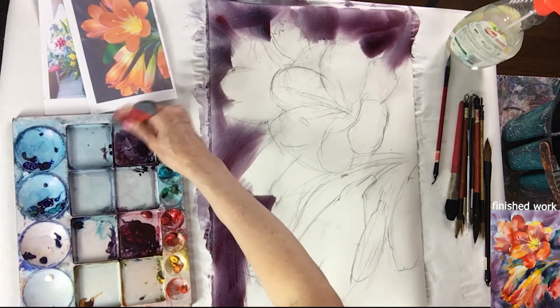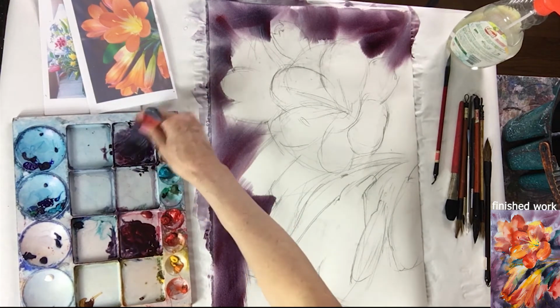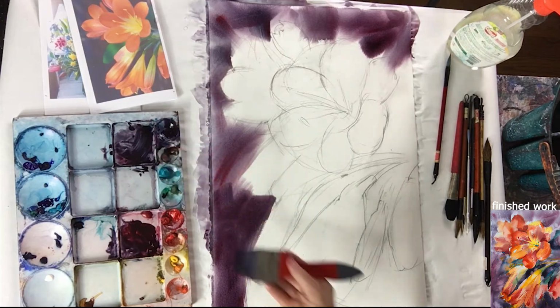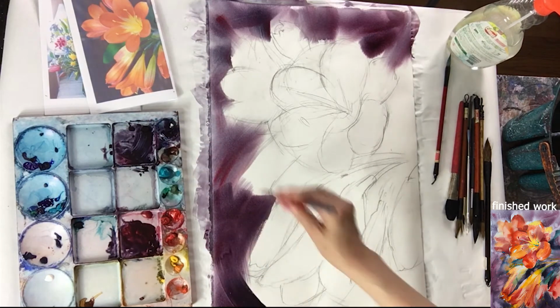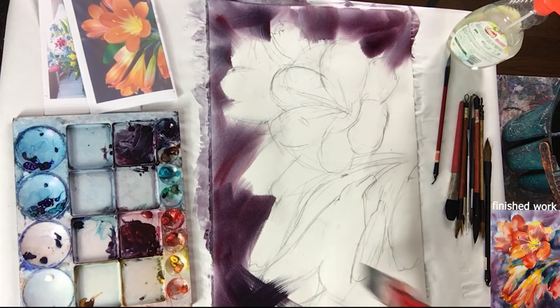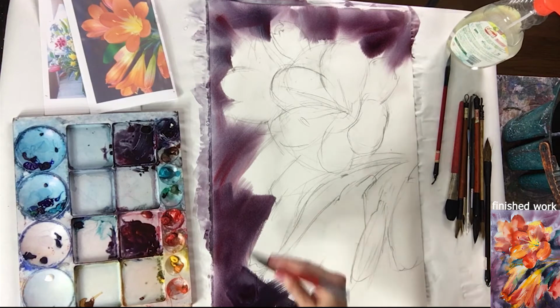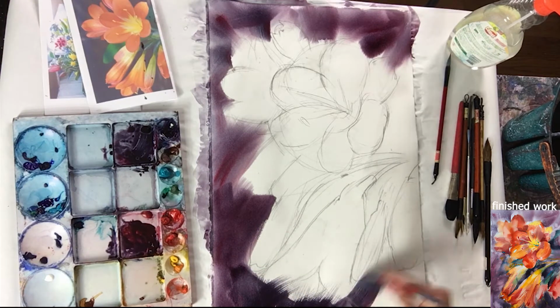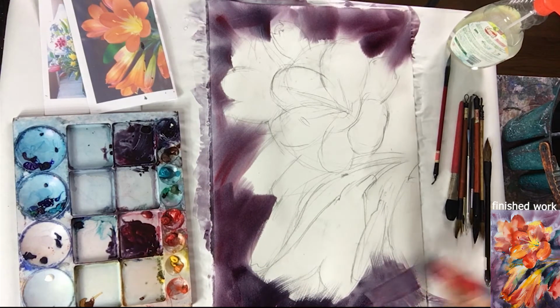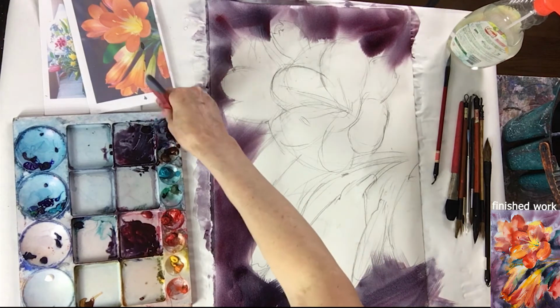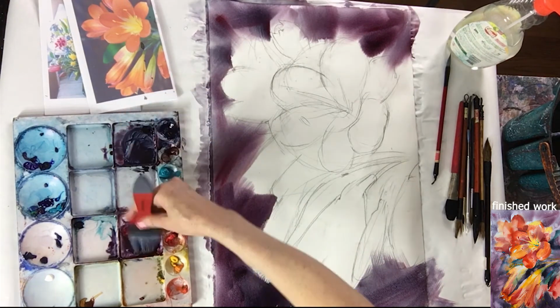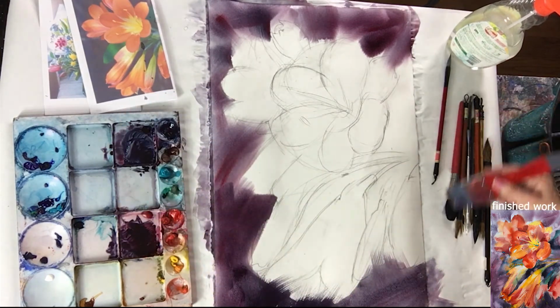So I'm going to add almost no water now in my puddle. It's mostly pigment. I just add some more dark, and even use a dry brush technique. But see how I'm not afraid to go into some of these petals, some of these flowers, covering pretty much this whole area with the background.